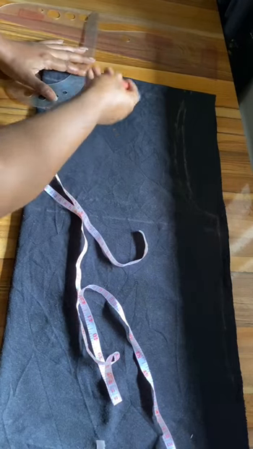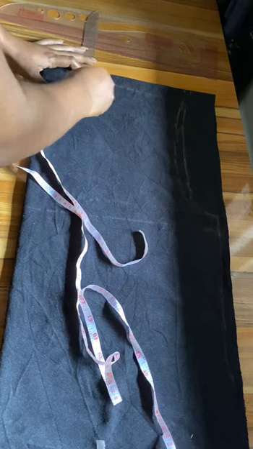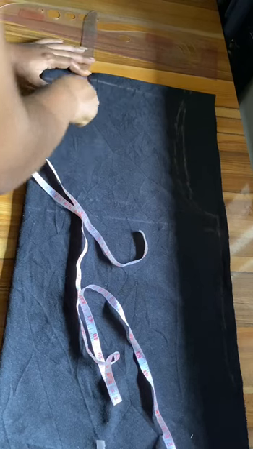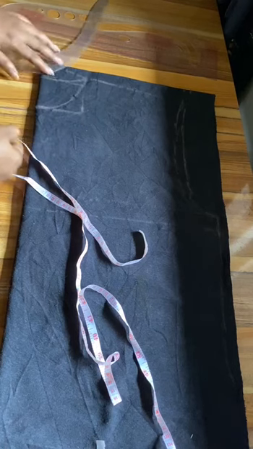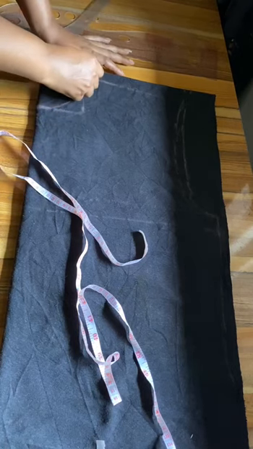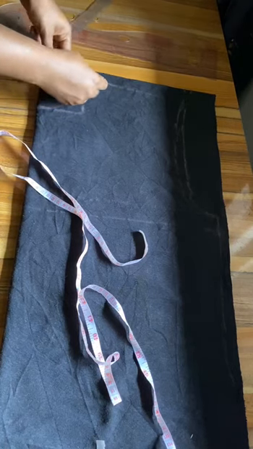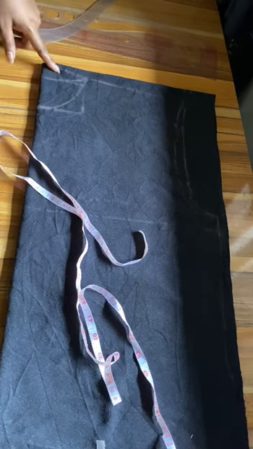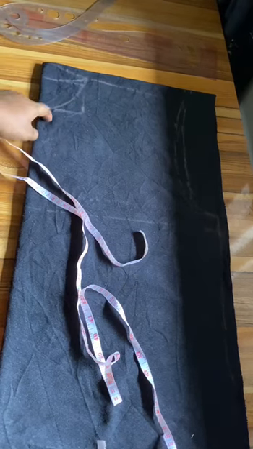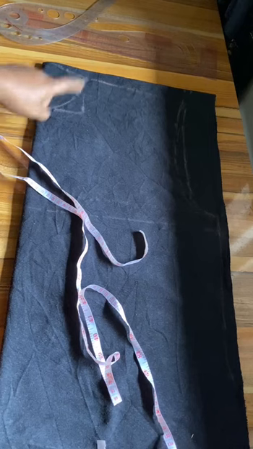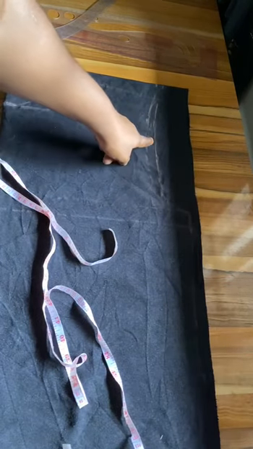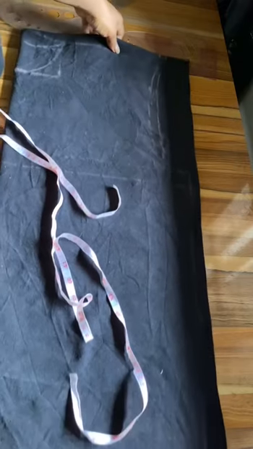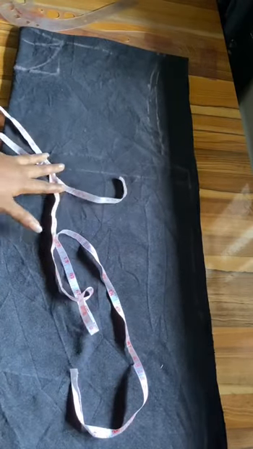I'm just going to use my armhole curve to accurately get my front curve. So that's the curve for the back, and that's the curve for the front, and this is the armhole for the front, and this armhole for the back. So what we're going to do is to cut this out.